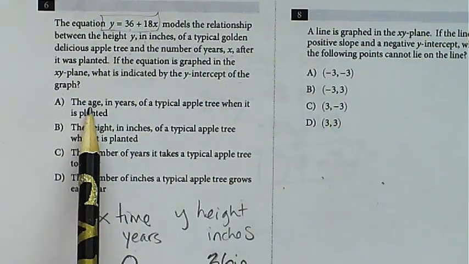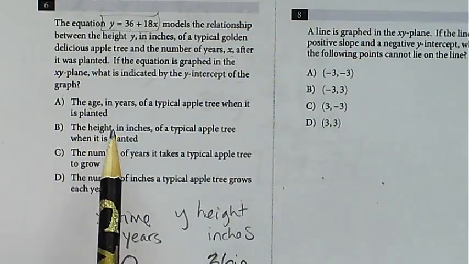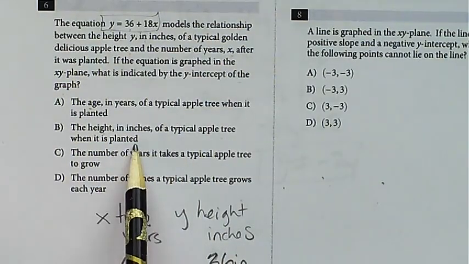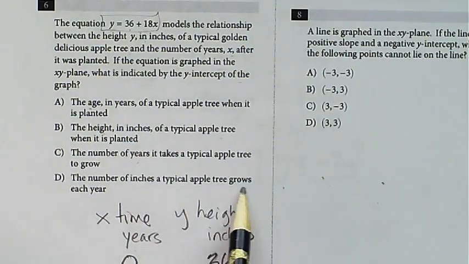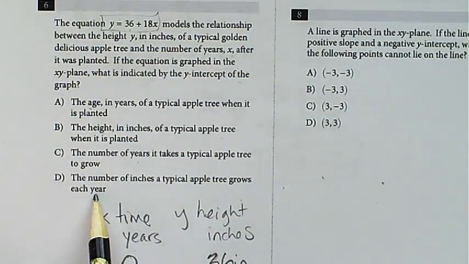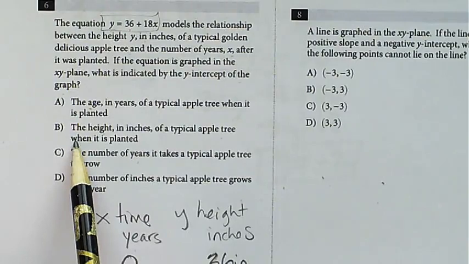It's not the age of the tree, it's the height of the tree when it's planted. It's not the years. And this says number of inches a typical apple tree grows each year. That would be the slope, how much is growing per year. So that would be B.